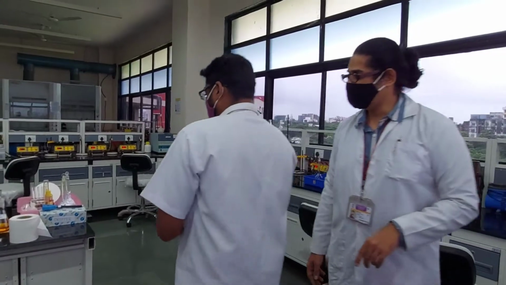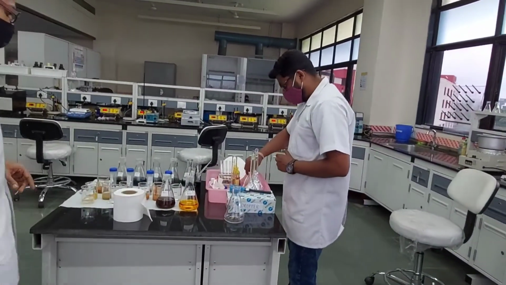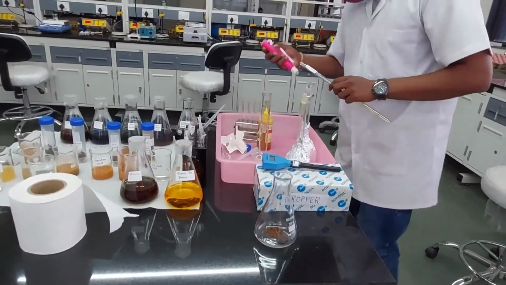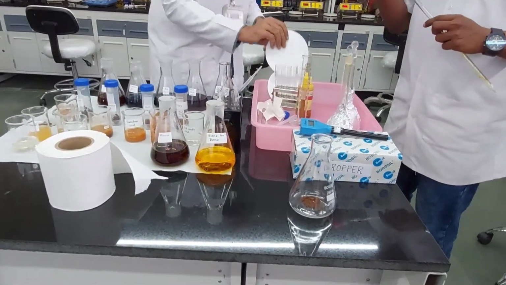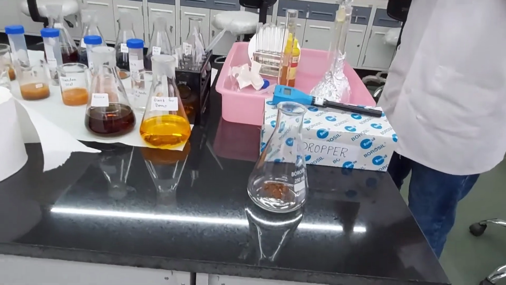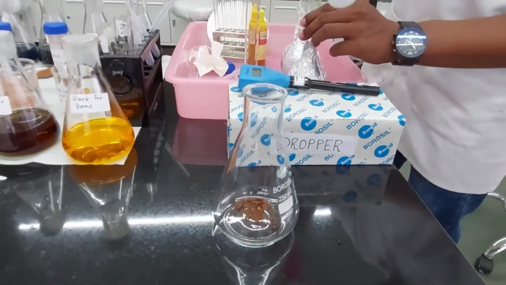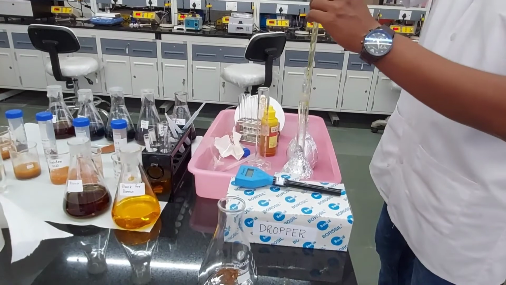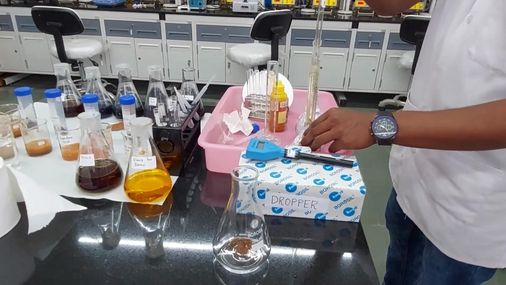And then to this we are adding potassium dichromate. Right, so this potassium dichromate, we are going to use as it is an oxidizing agent.